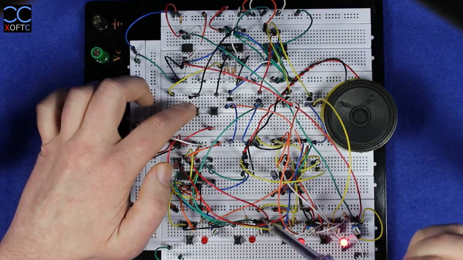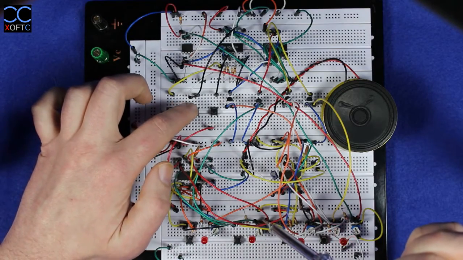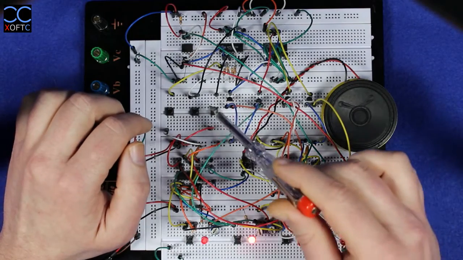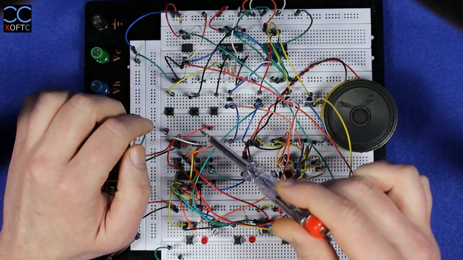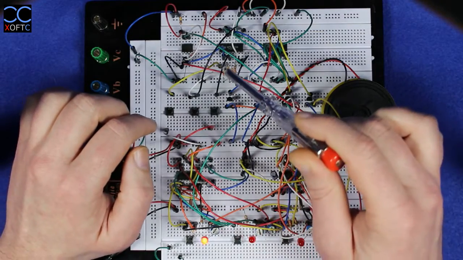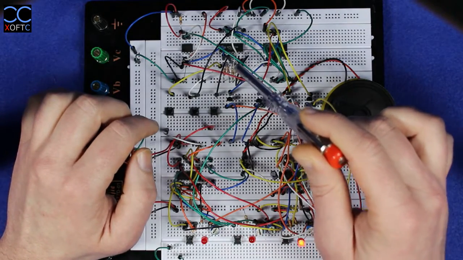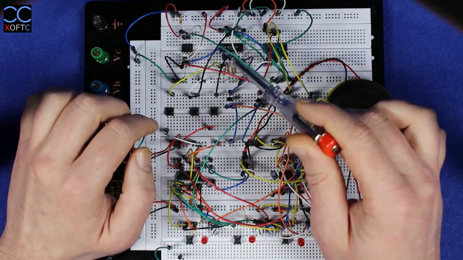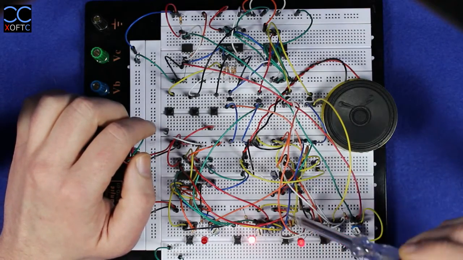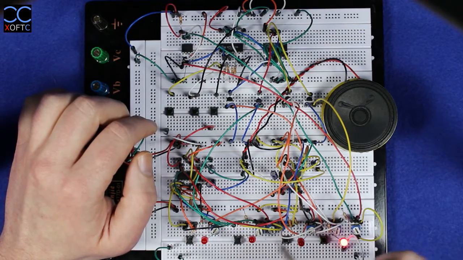Here we have a load button. This is connected to the load function on the counter. And here we have a button that produces a hardwired pattern. That means that we're going to feed a value into the counter, and then we can decide where we're going to start the pattern from.